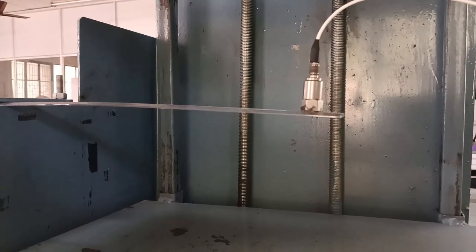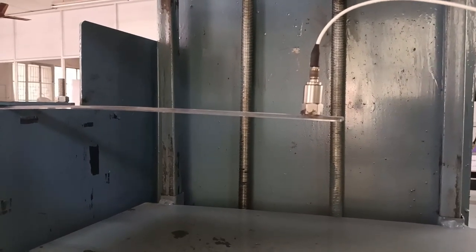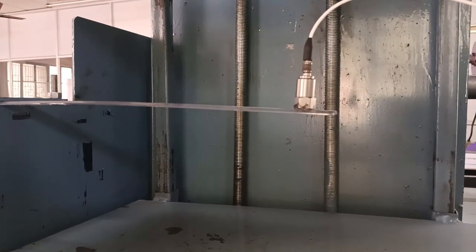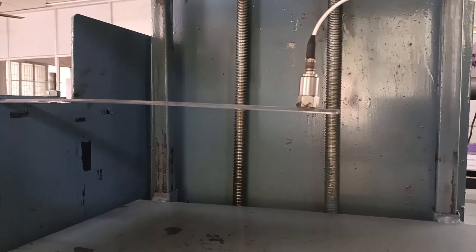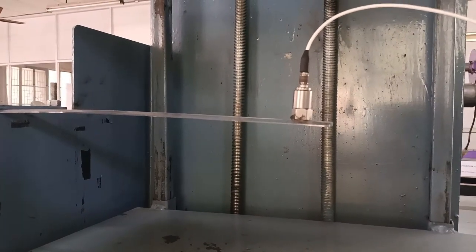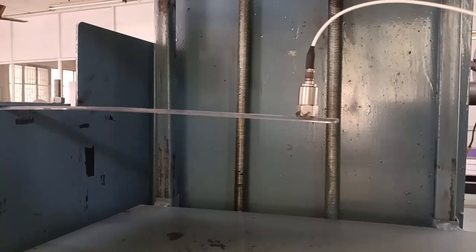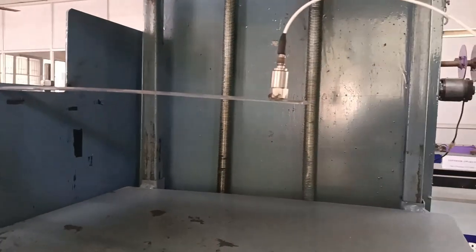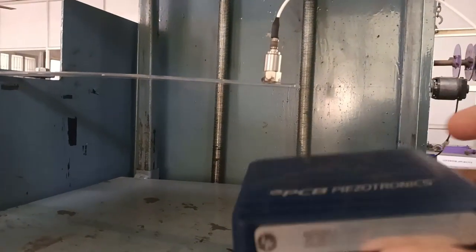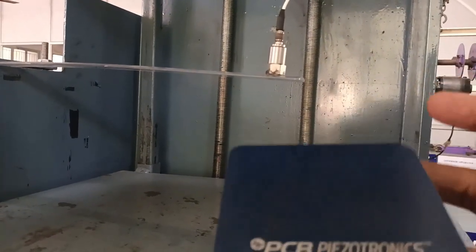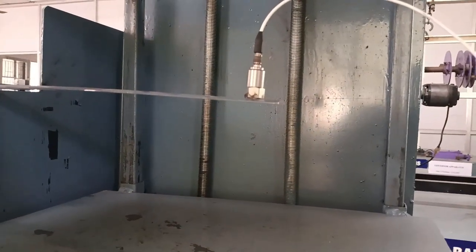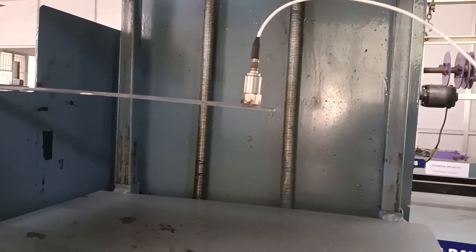And it is a piezoelectric accelerometer. It consists of a piezoelectric crystal. So when it is subjected to motion, it will produce an electromotive force that is directly proportional to the acceleration. The sensitivity of the sensor is given in the calibration. The manufacturer has provided a calibration data sheet. It says 9.97 millivolts per G.